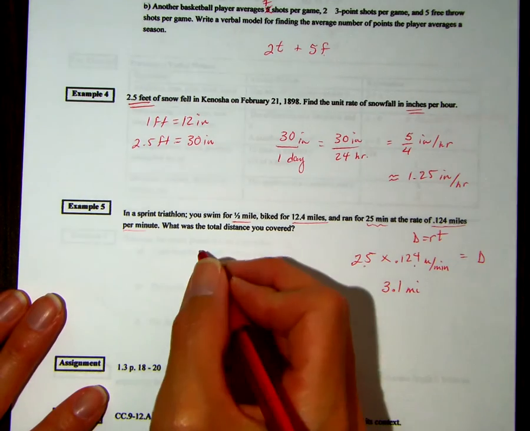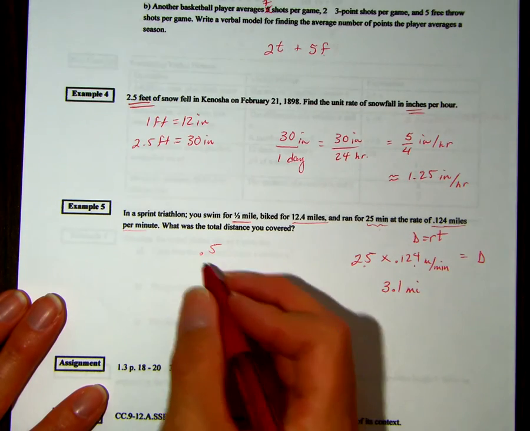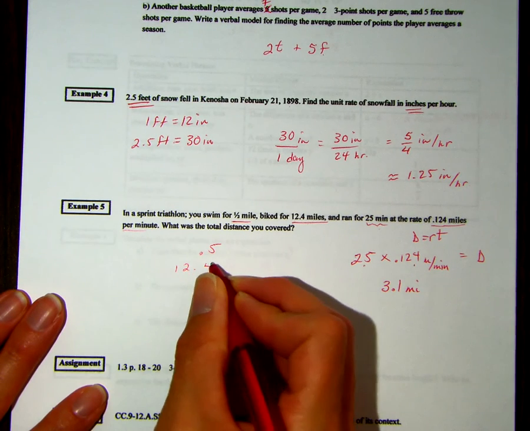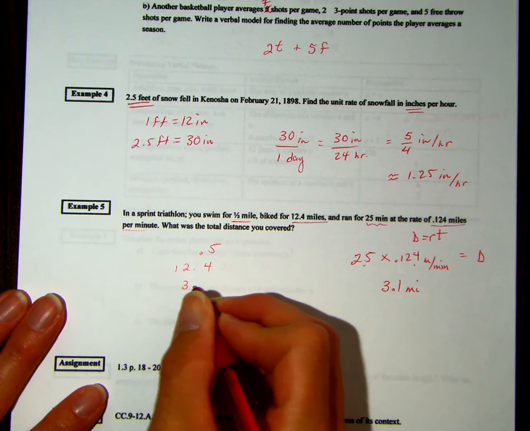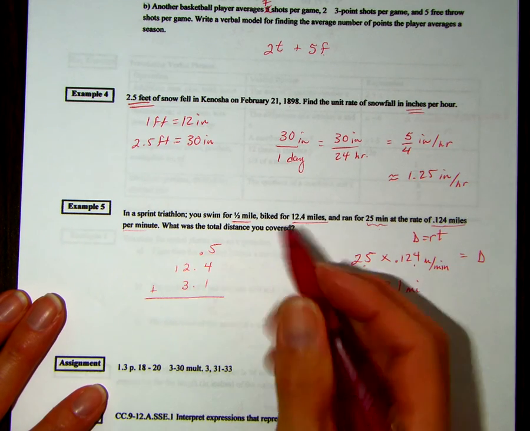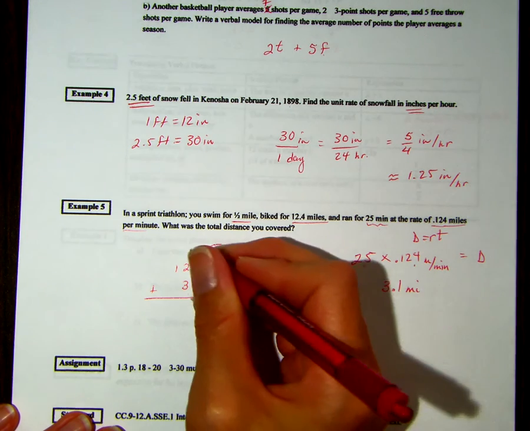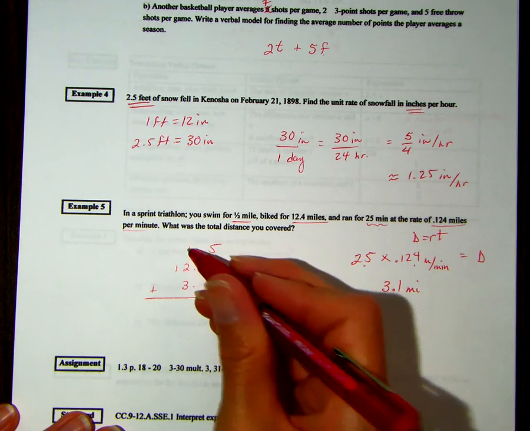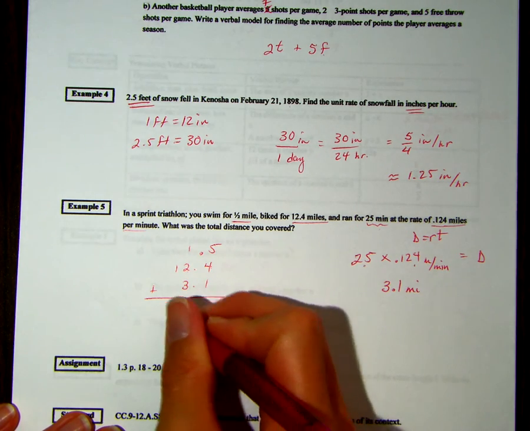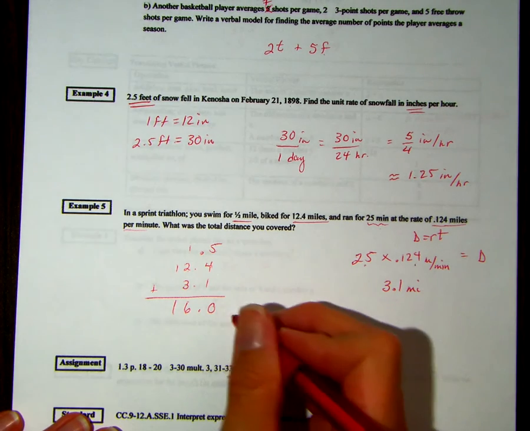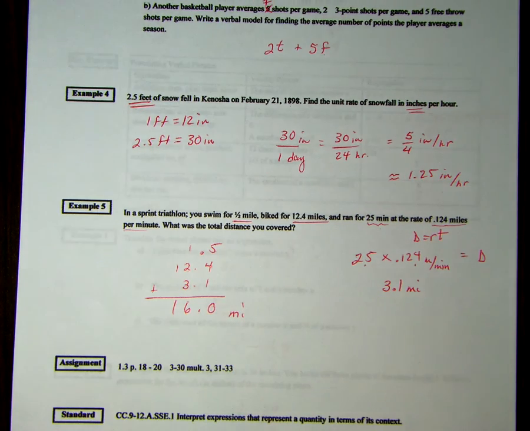So now add them all up. I have 0.5, 12.4, and 3.1. 5 plus 4 is 9, plus 1 is 10. Carry the 1. 3, 4, 5, 6. 16 miles, total distance. You could handle that, right?